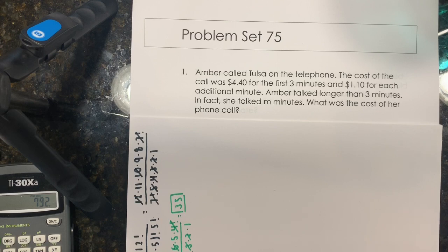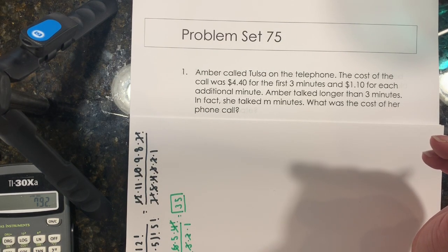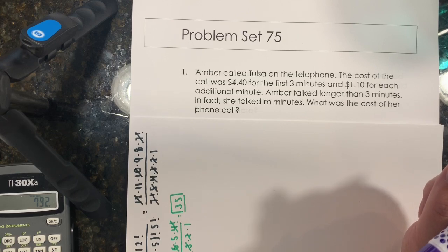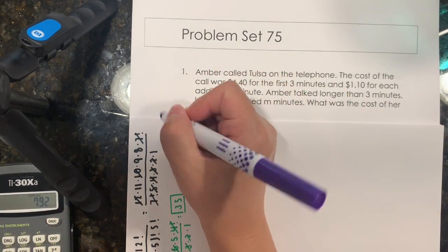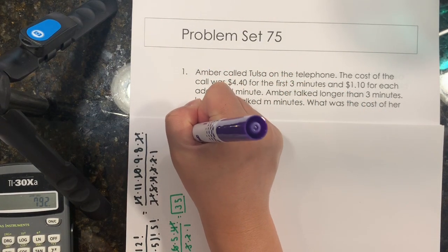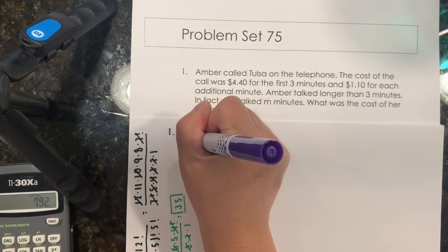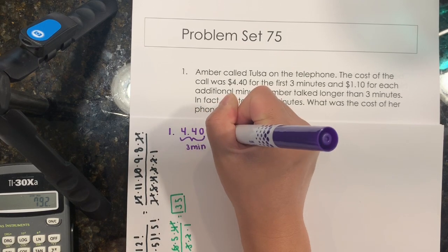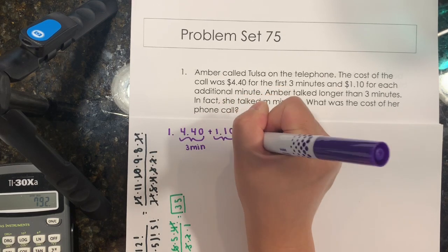Number 1: Amber called Tulsa on the telephone. The cost for the call was $4.40 for the first 3 minutes and $1.10 for each additional minute. Amber talked longer than 3 minutes. In fact, she talked N minutes. What was the cost of her phone call? Well, for number 1, the $4.40 would account for 3 minutes, plus $1.10 for each additional.